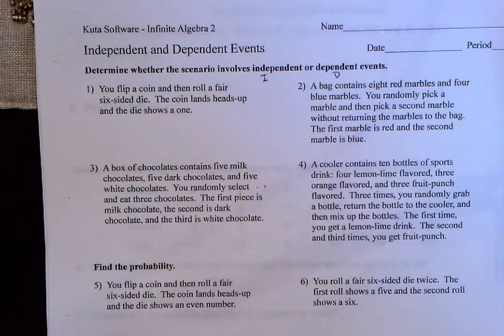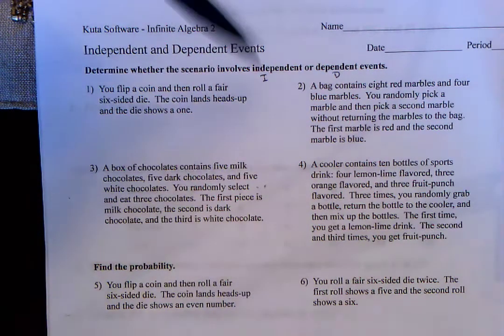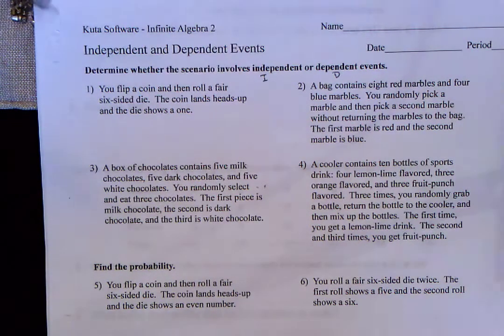Hey, geometry students. You have two more worksheets. This one is with probability, okay? And so we're going to be talking about independent and dependent events. So let's go over these and then I can kind of explain what that means.